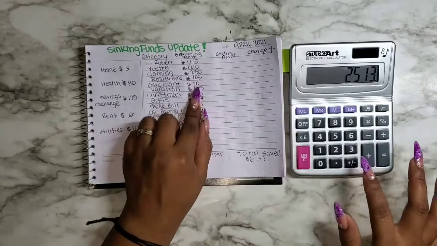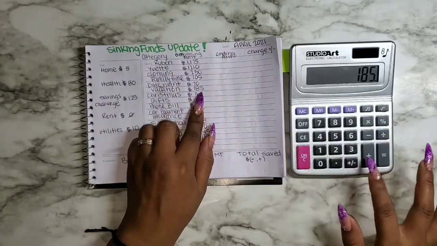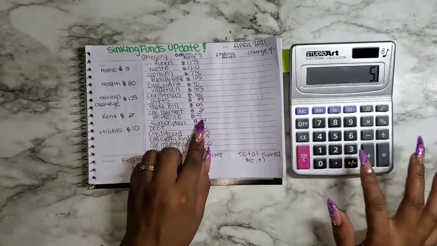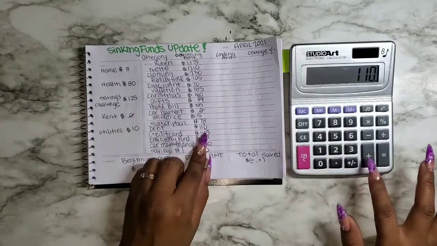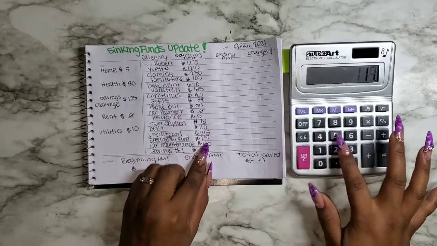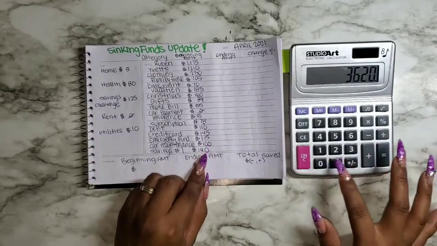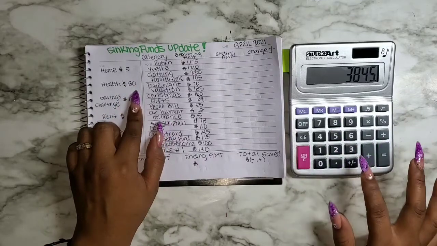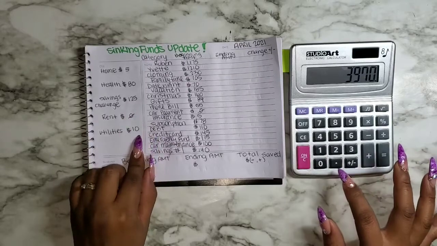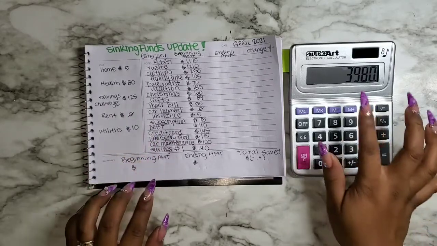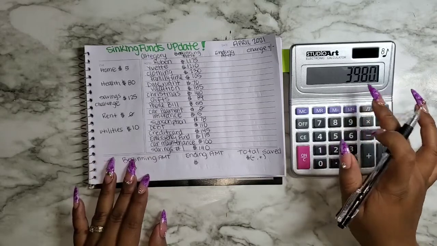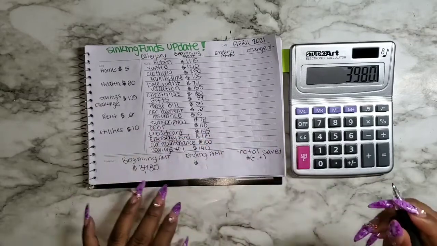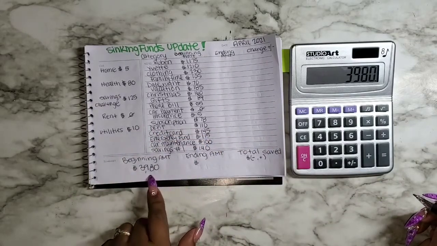$230, $105, $70, $185, $160, $84, $55, $5, $78, $110, $145, $115, $100, $140, $5, $80, $125, and $10. That gives us a total of $3,980. And that is the beginning amount we started with in April.